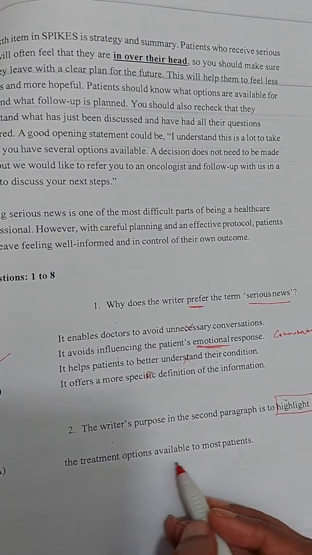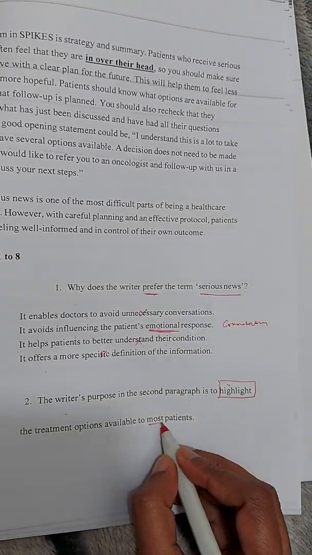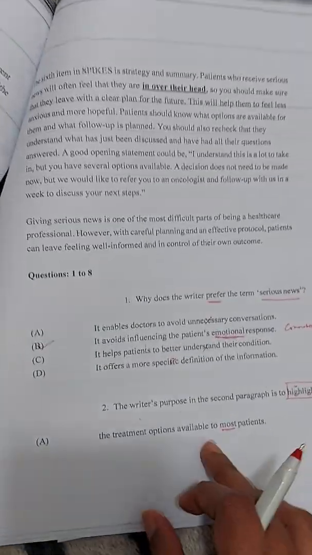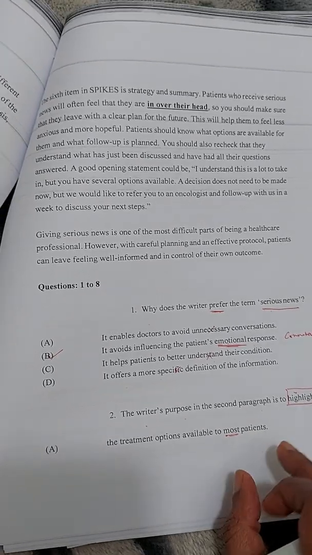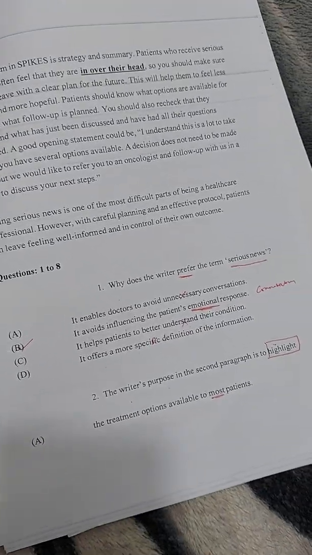Now, the treatment options available to most patients. If you are getting most, or if it is about few or something, you have to mark it. Okay, before going to this, let me read the paragraph. So what do they need to highlight? Okay, your second paragraph is here.